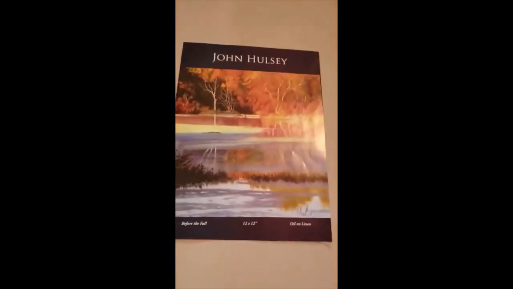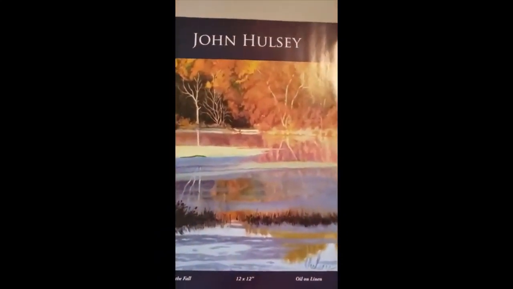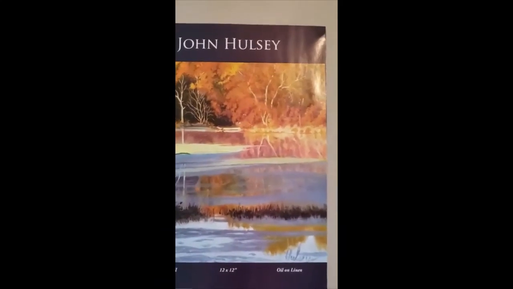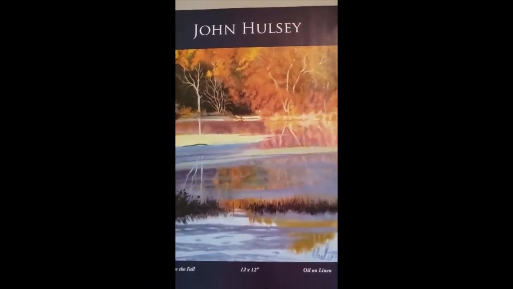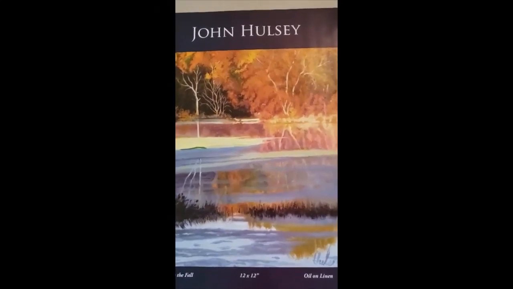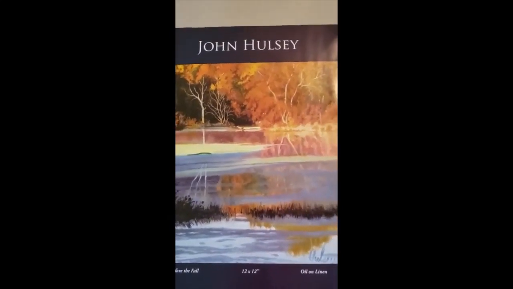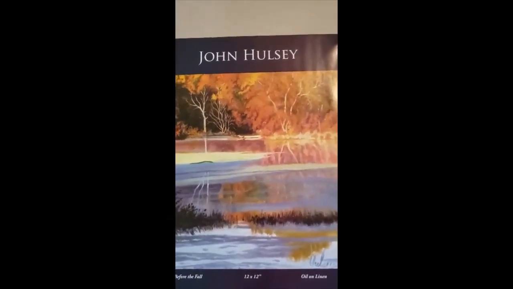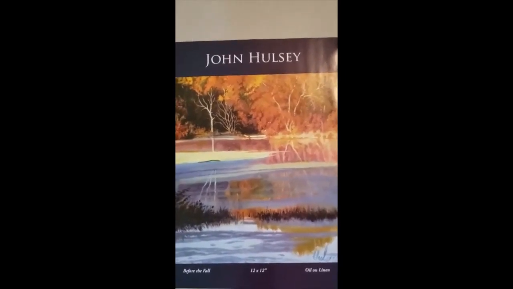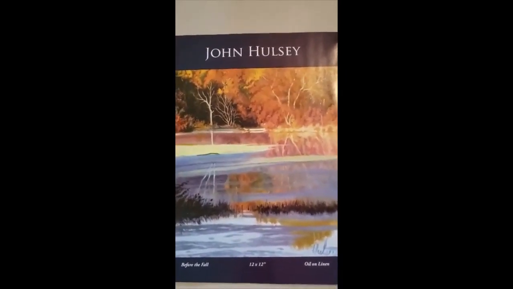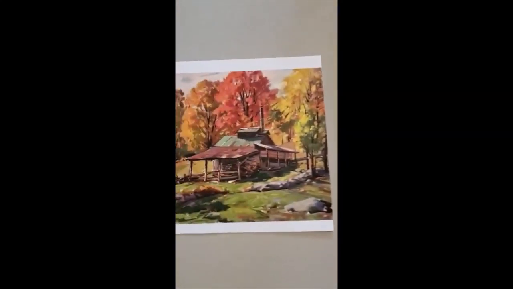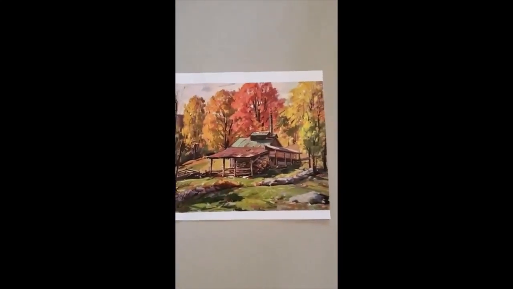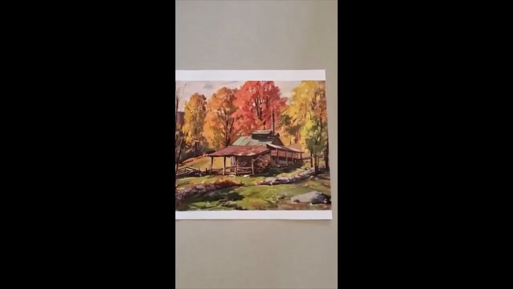Notice how the edges of the tree shapes and the shoreline are soft everywhere except right where the setting sun has lightened the water. And in that area, the focal point is a hard edge where the distant trees abut the water and where the bushes and shadows meet. These hard edges, coupled with dramatic value change, draw your eye to exactly the point I intended.